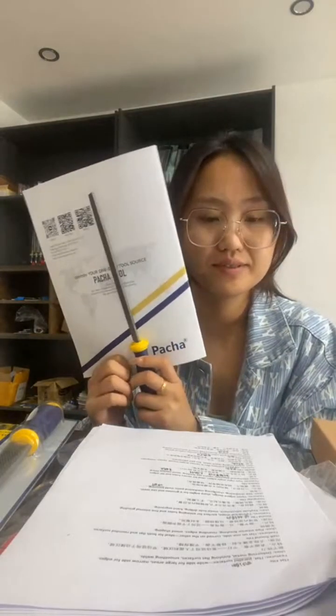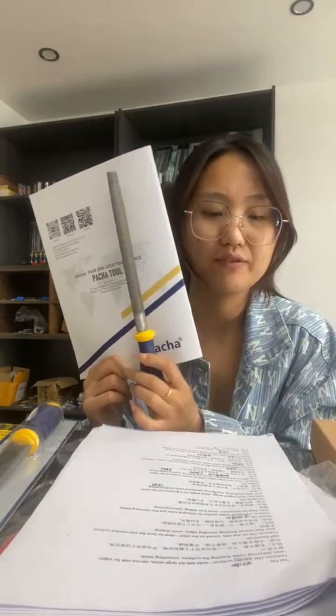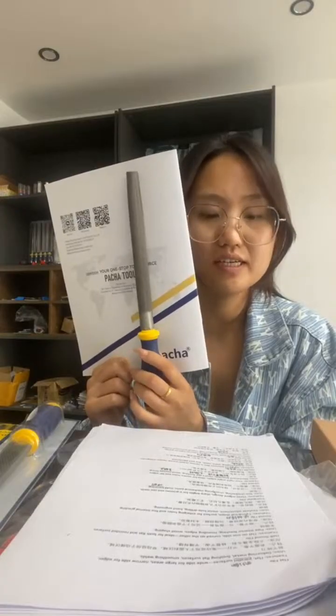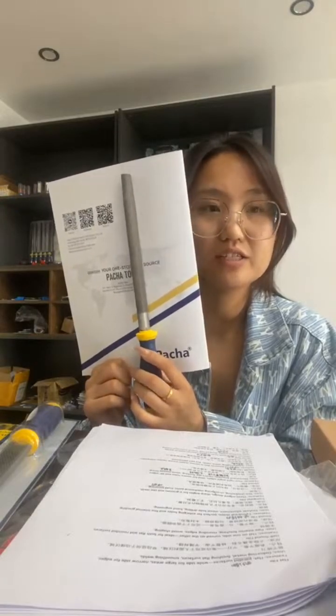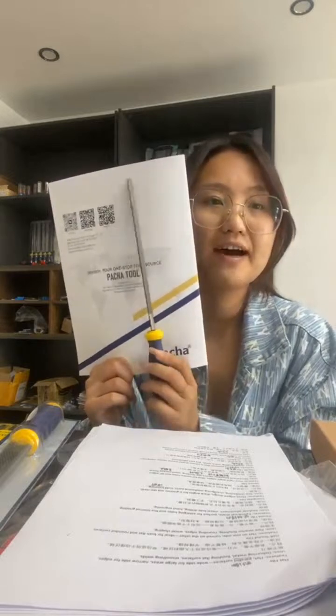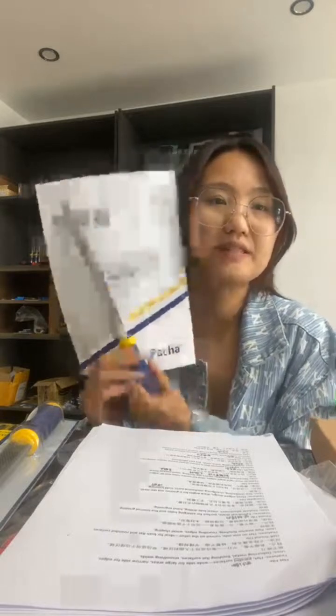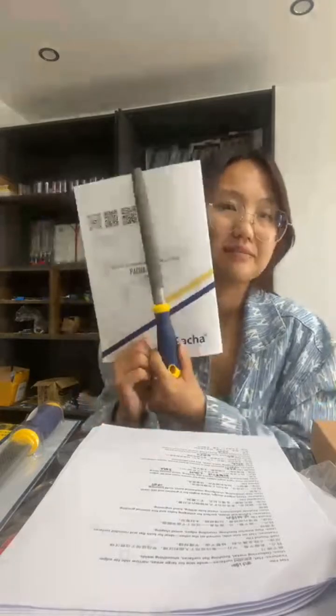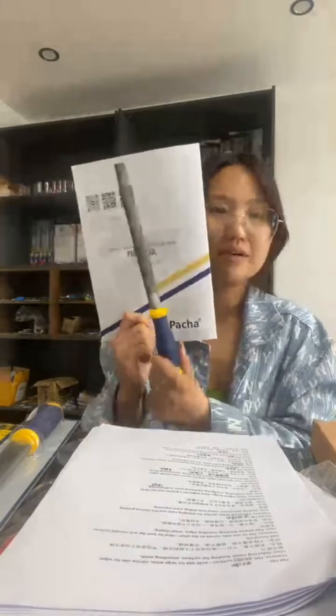And how to use the half-round files? We usually use the half-round files for finishing, rounding edges, and wood shaping. If you are interested in this one, you can contact us. We can also accept customization. This is our half-round files. If you are interested, you can contact us.